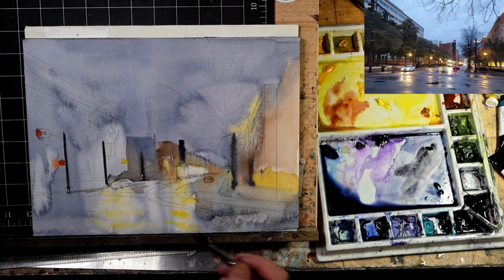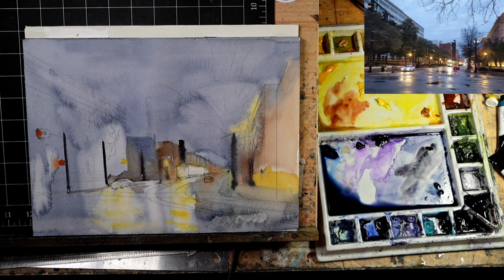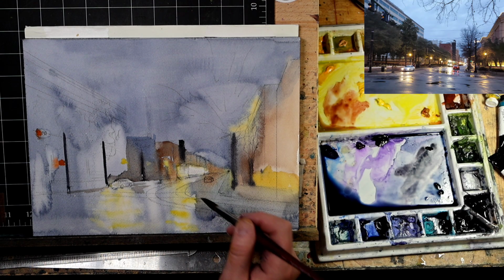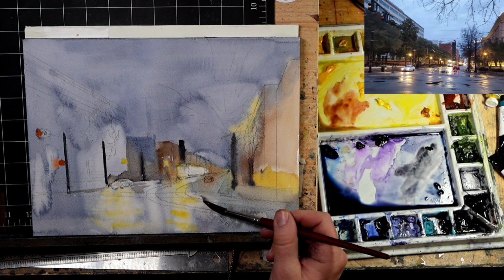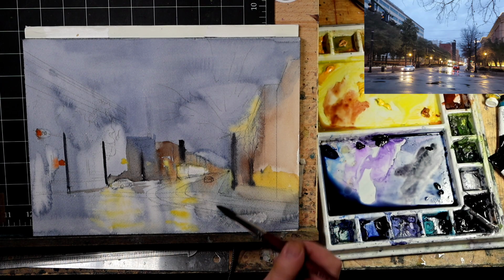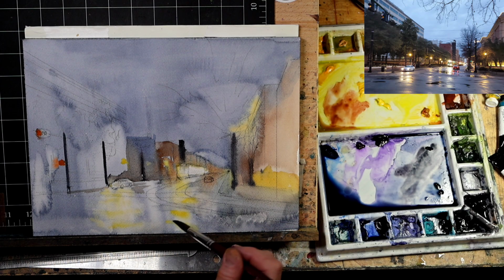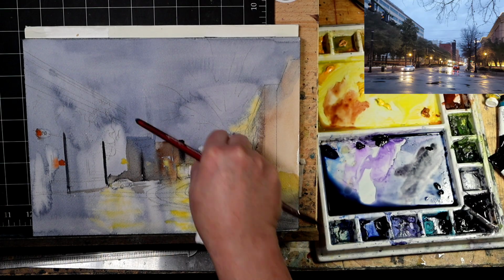Picking up a little bit of pigment there. And I come back. I don't want that to be totally. I want it to be a little softer. Blend together a little bit more, not so rigid. Yeah, pick up that line.